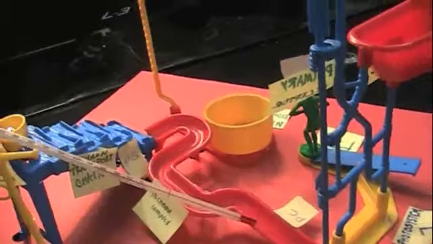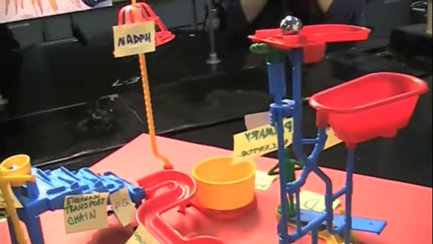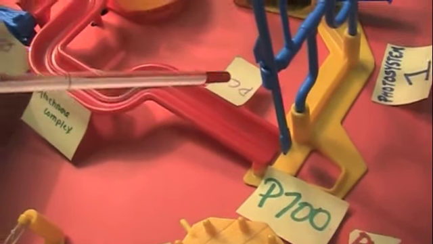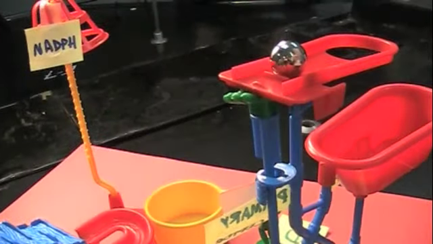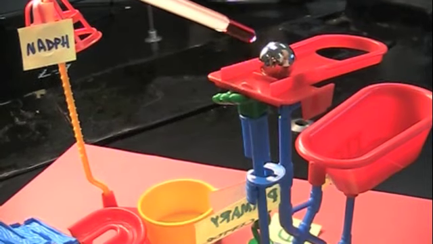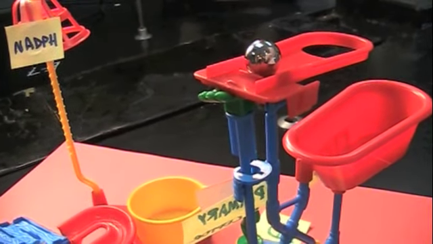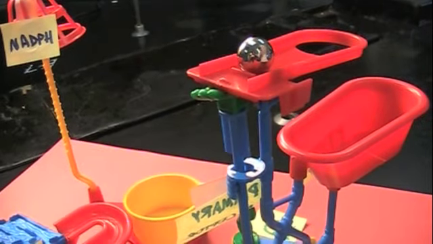Alright, so now we're at photosystem 1. Electrons are transferred to P700 right here, and the ball strikes the blue tower, and they're boosted to a higher level by photons. And the excited electron is then transferred to the primary acceptor, which is the red platform atop the blue tower. And now we go on to the electron transport chain.